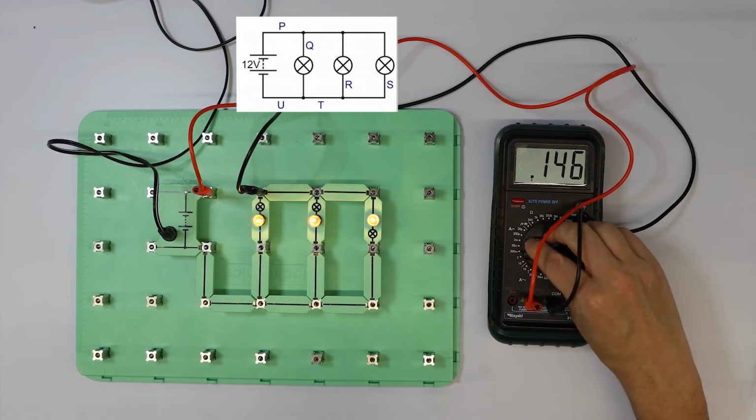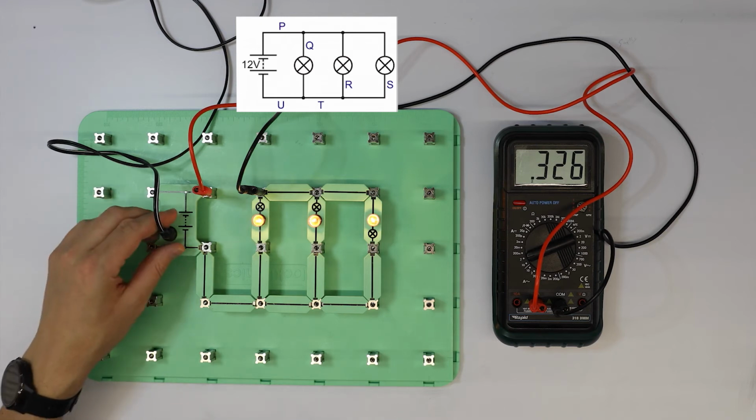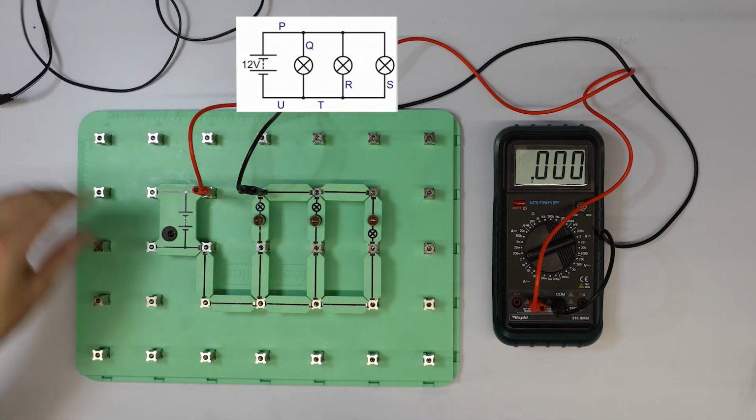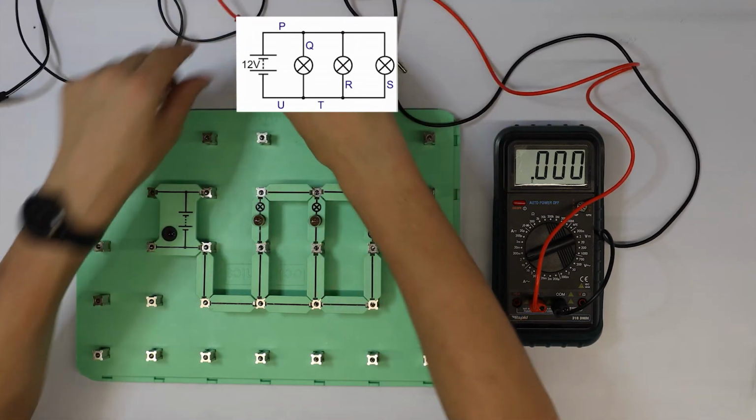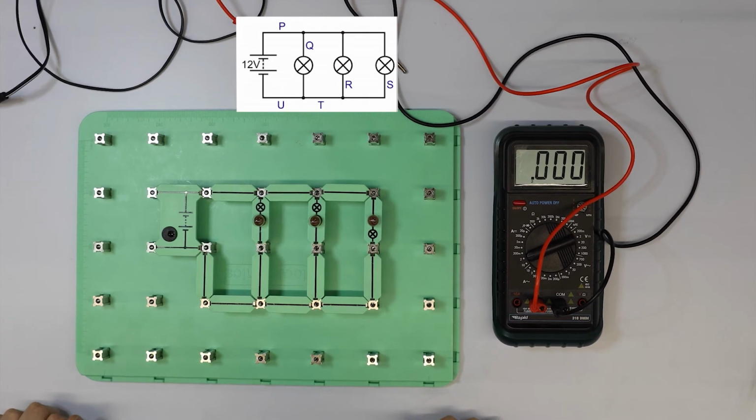Or it was. There we go, 325. So basically that's going to be the reading for this first junction in the circuit here. 326 milliamps or 0.326 amps. It's the same value. So I'll take away my junction, replace the link lead that we have there, and move on to point Q.